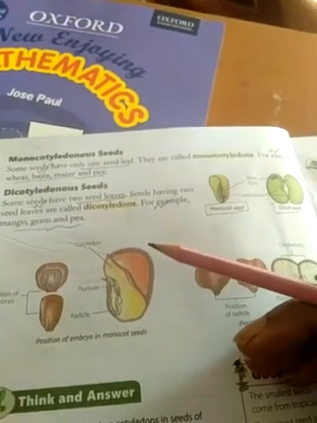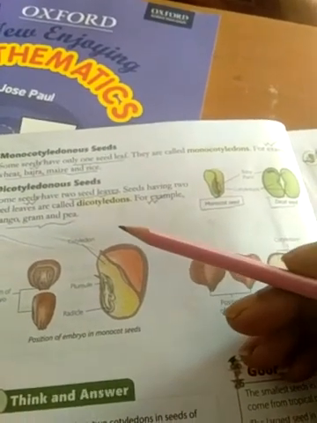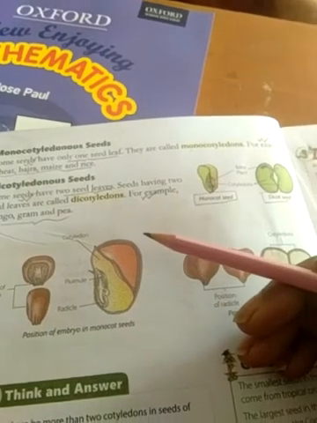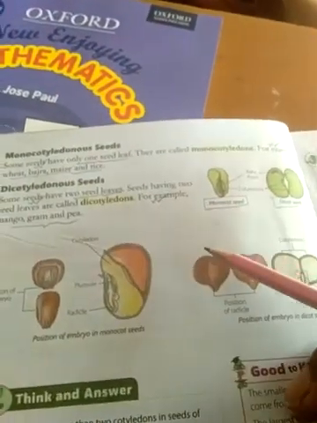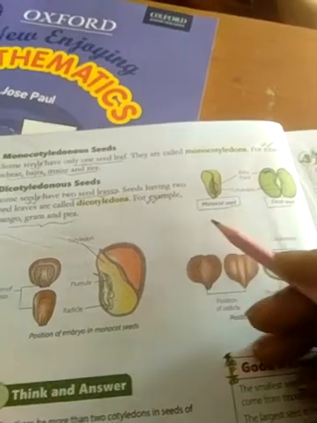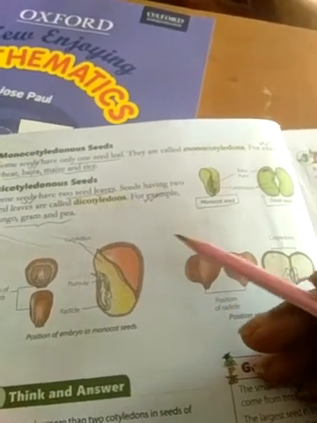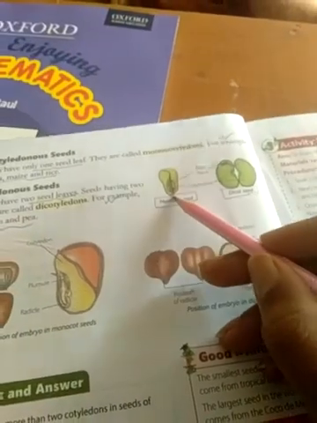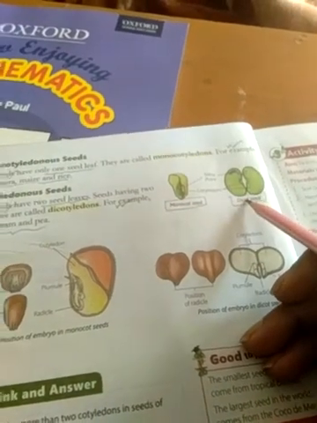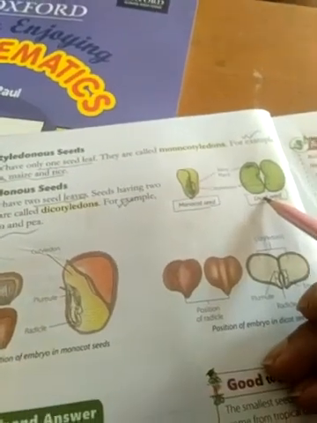In the case of the dicotyledons, the seeds that have two seed leaves, or cotyledons, are known as dicot or dicotyledon seeds. Clear? What are the examples? Examples are mango, gram, and pea. This is the diagram of the monocot, and this is the diagram of the dicot. Clear?